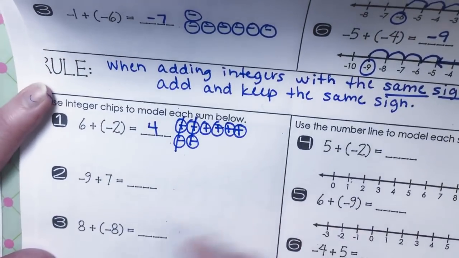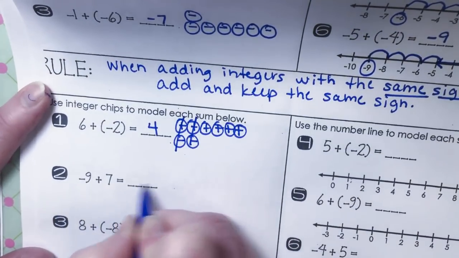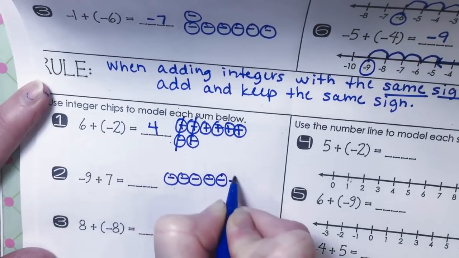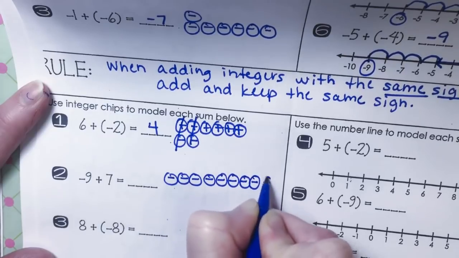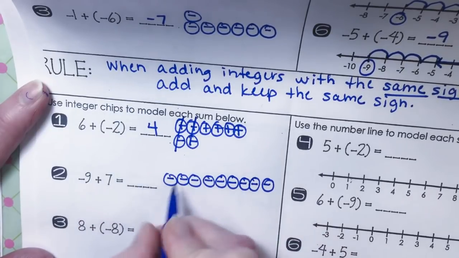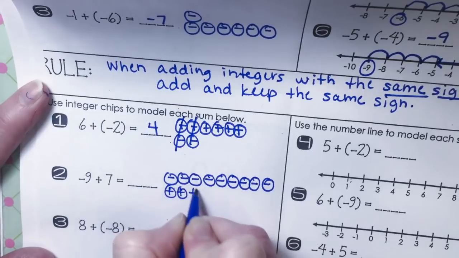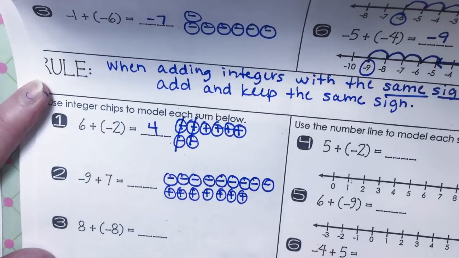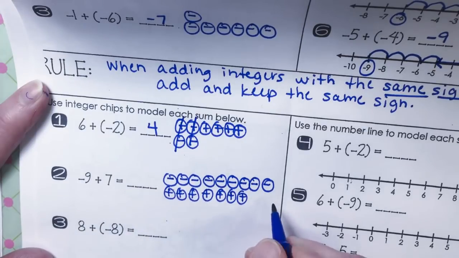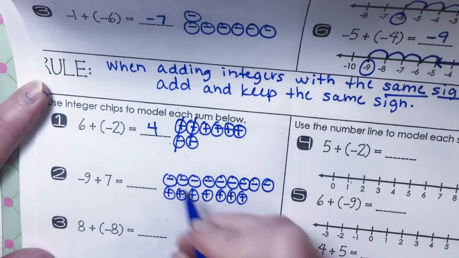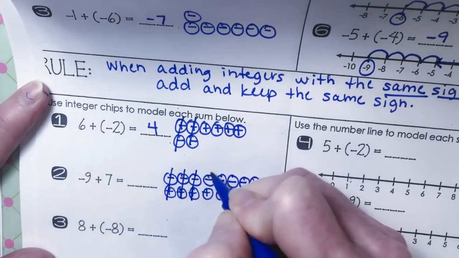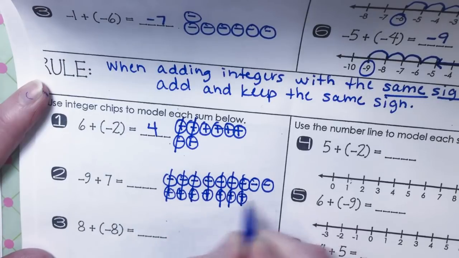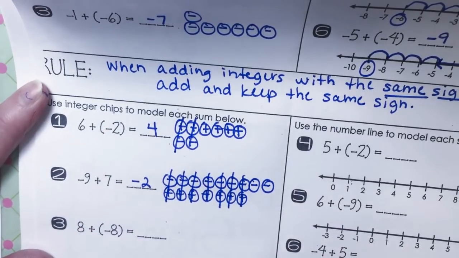All right, so for the second example, -9 plus 7, I'm going to again start with drawing 9 negatives. And then to that, I want to add 7 positives. And I want to go back and then cancel out any 0 pairs. So I have a negative and a positive. And again, I'm just going to keep going until I can't cancel anything else out. So what I have left is 2 negatives or -2.